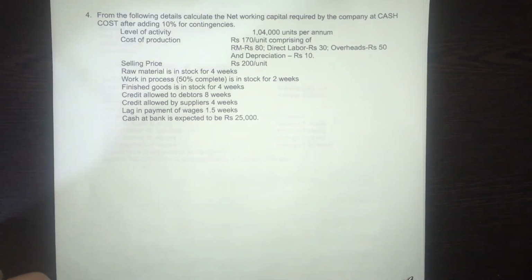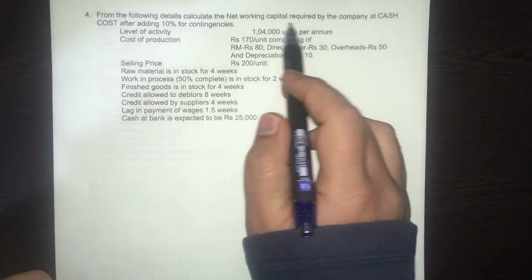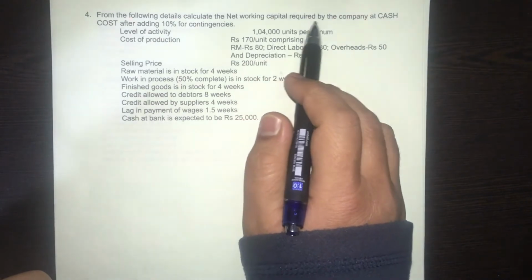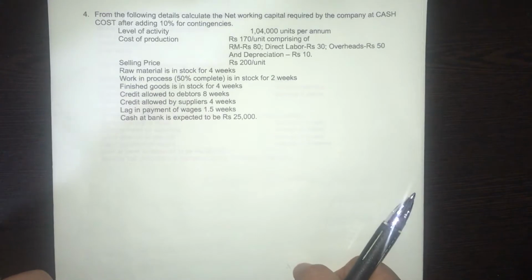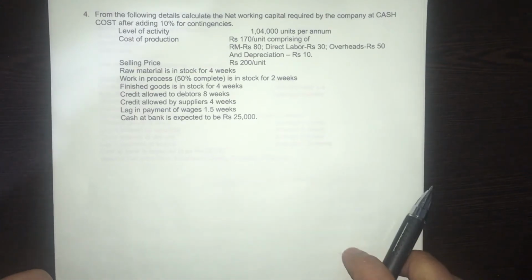Welcome back. Another problem wherein we have to calculate the working capital requirement. Now, this problem is slightly different from the previous one, wherein here we have to find out the net working capital required at cash cost. Now, what do you mean by that? When you are asked to find the net working capital at cash cost, it means valuation of debtors should be at the cost of production.